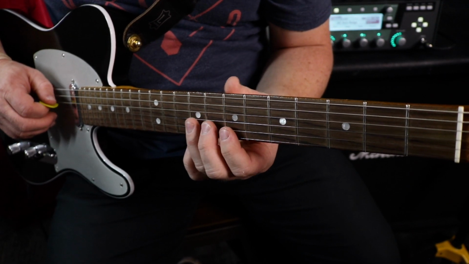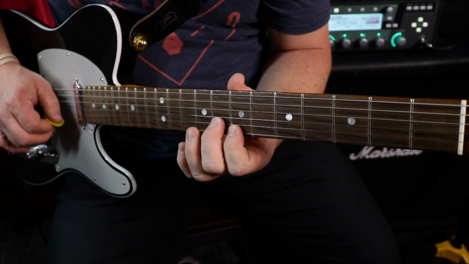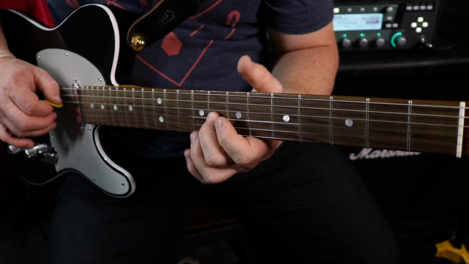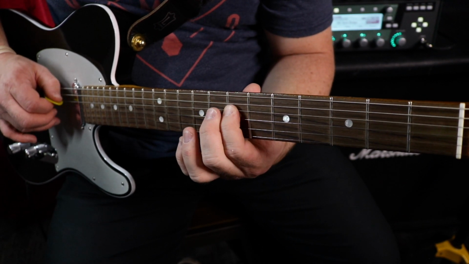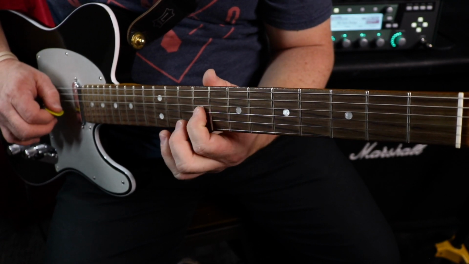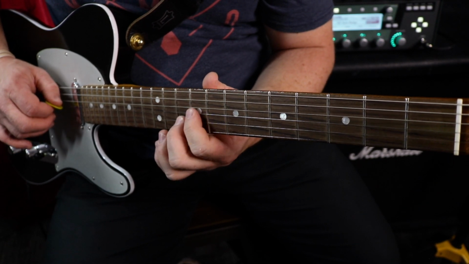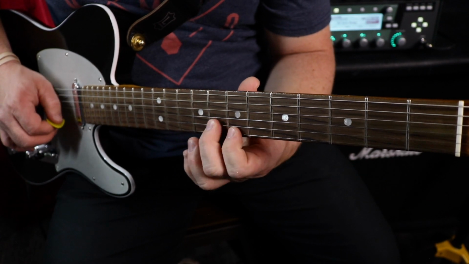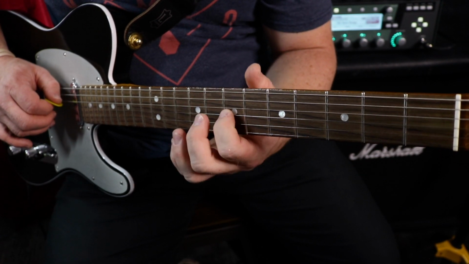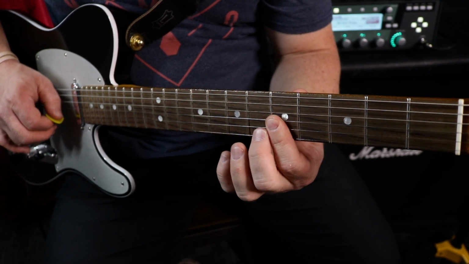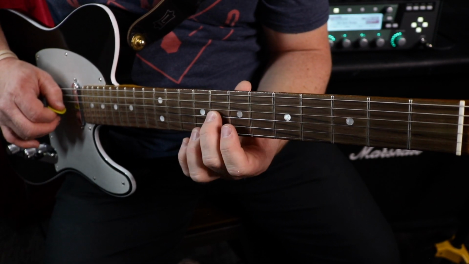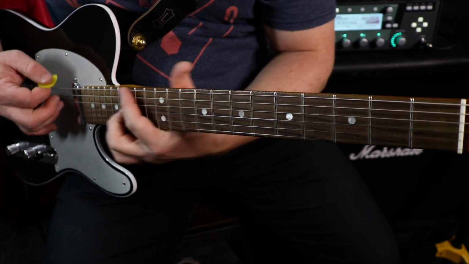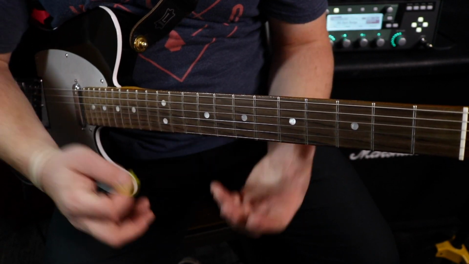So that way I would have E minor, B, D, A, C, G, A minor, and then B again. And that is how you start linking these arpeggios together.